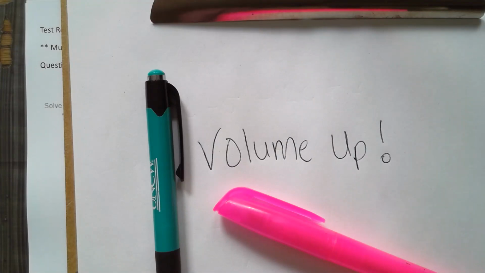Hey everybody, we're doing test remediation for equations. This is the foundations of math class. I need the volume up for sure so that you can hear what's going on. You may want a highlighter and a pencil, and you need to do everything I do on the left side, and then you're going to do the same thing on the right. And here we go.